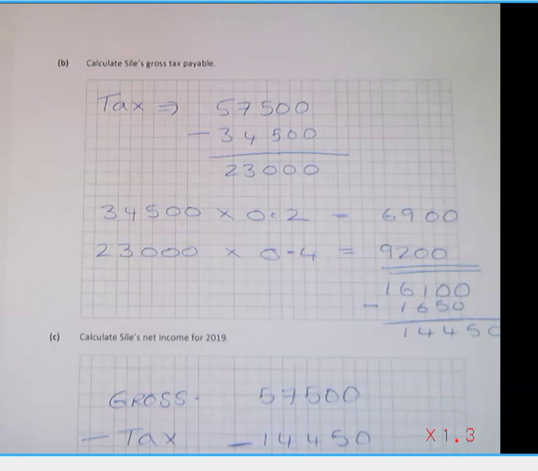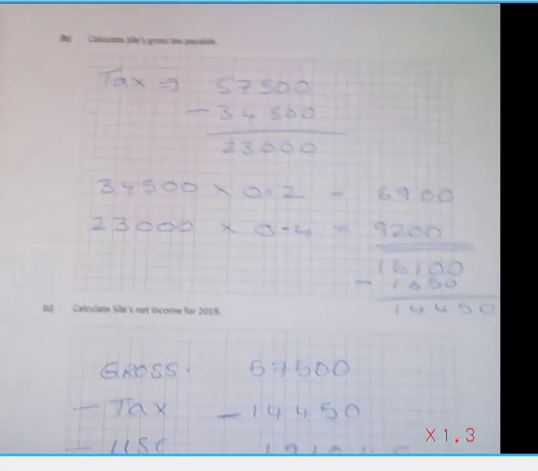The 23,000 is at 40%, so you're multiplying by 0.4, so you're getting 9,200. Add those 2 values of tax together, you are getting the gross tax. So this value here will be the gross tax. From the gross tax, you take away the tax credit, so you are getting 14,450. So that is the tax that she pays for the year, right?